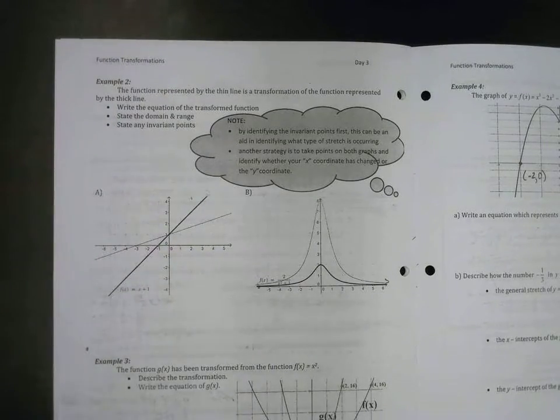Okay, continuing on with example number 2. The function represented by the thin line is a transformation of the function represented by the thick line. Write the equation of the transform function, state the domain and range, and state any invariant points.